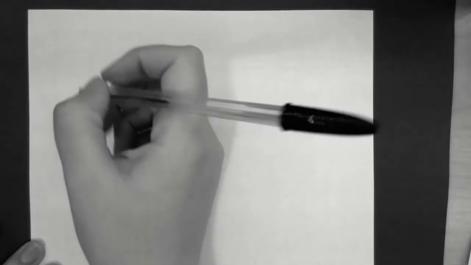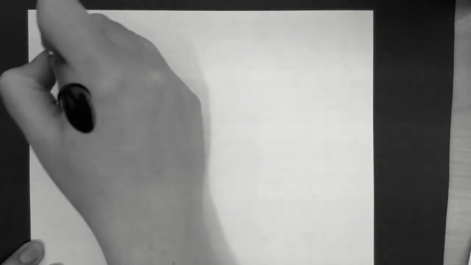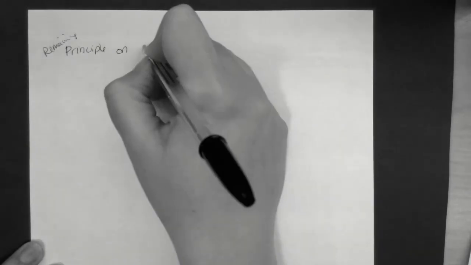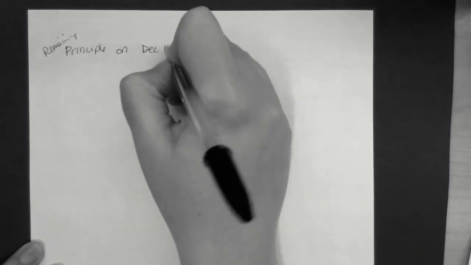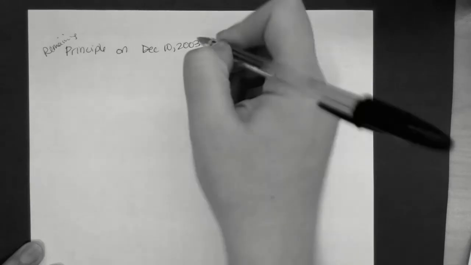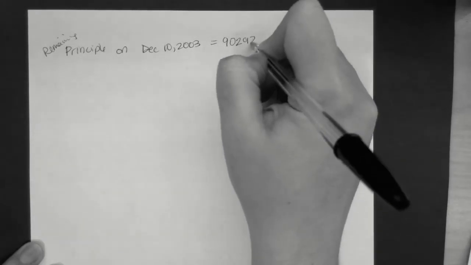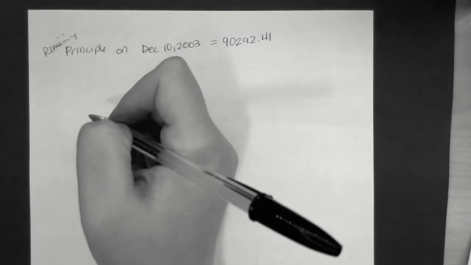So when we do how much interest is paid in 2004, remember that our remaining principal on December 10th, 2003, so the end of the previous year, we found was $90,292.41.